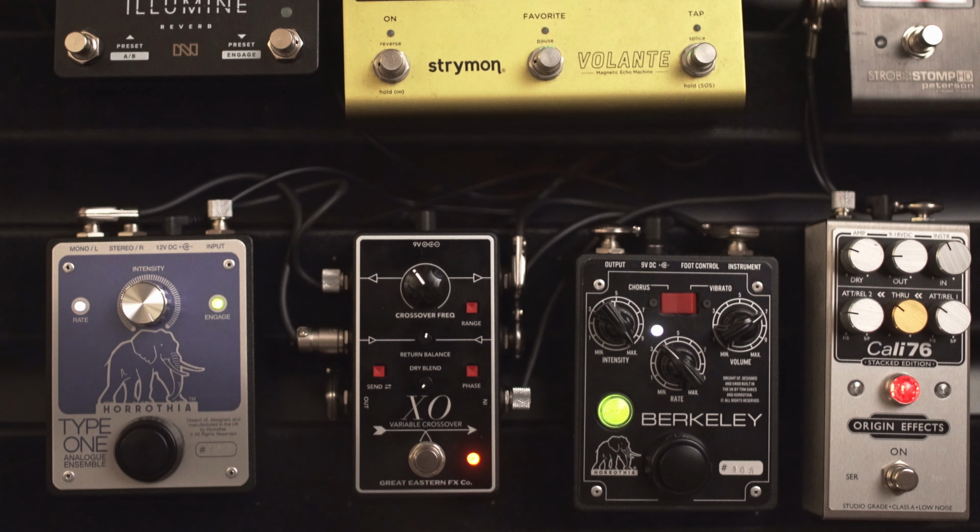Now, if I really want the Type 1 to process the highs and the Berkeley to process lows, I just have to hook up two pedals, because what I have here is the send switch, which allows me to basically flip the bands. And now that I've done that, the Type 1 is processing highs, the Berkeley is processing lows. Let's bring this back to a more sane sound.